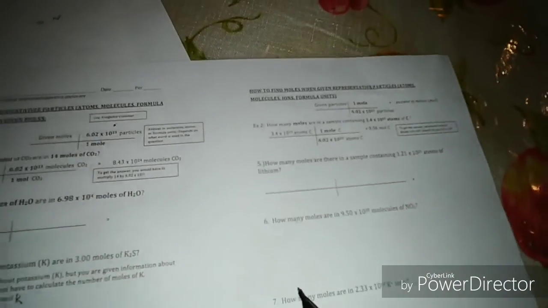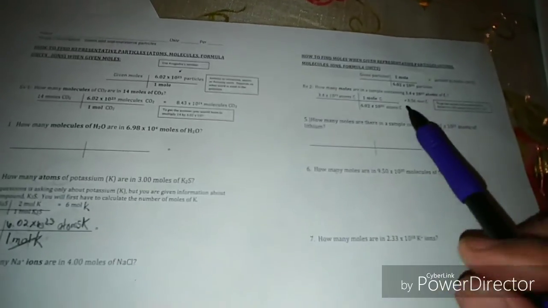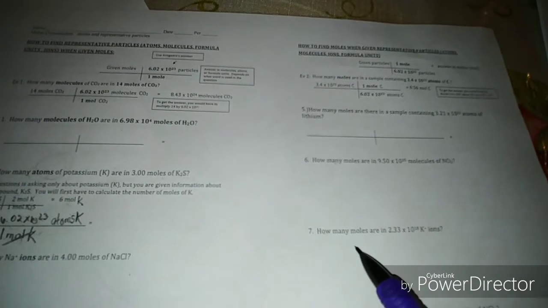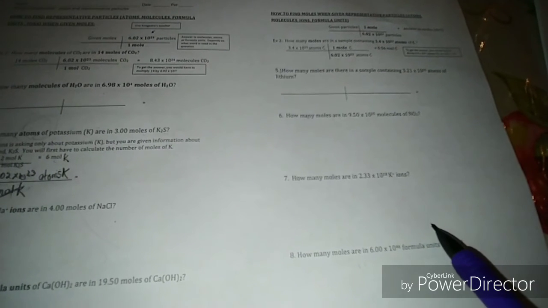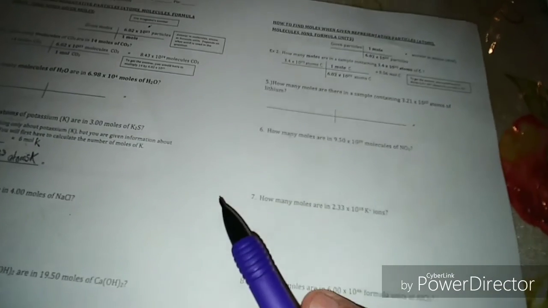Okay, go through the entire assignment. You're going to find that you have examples for each section. Go through those examples, and that's going to aid you with going through the entire worksheet. If you need any help, you let me know. If you have any questions, just let me know.